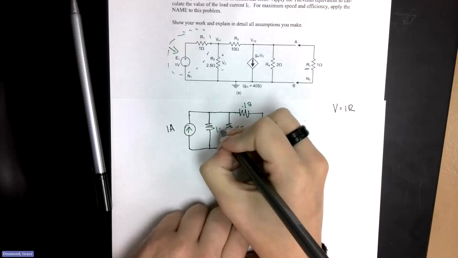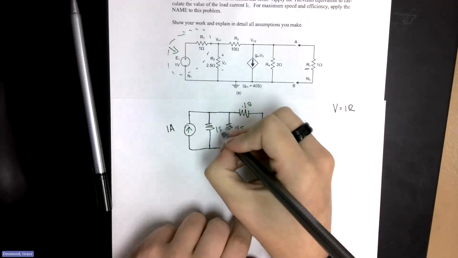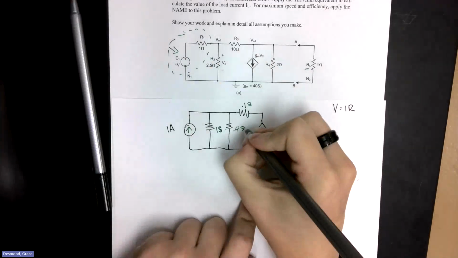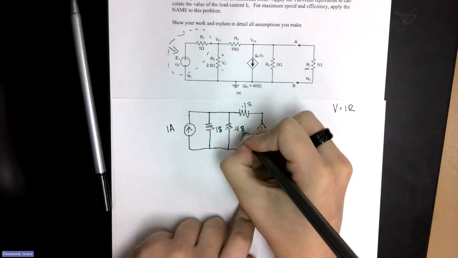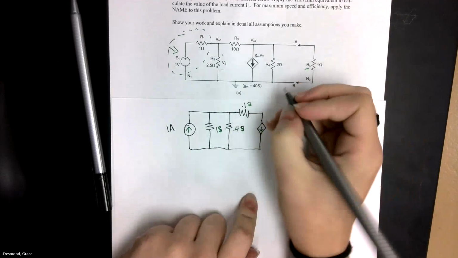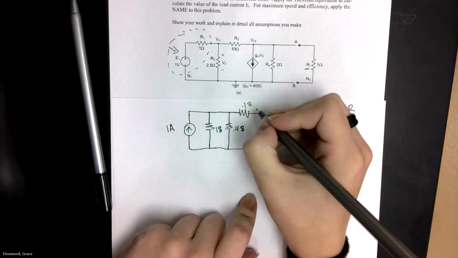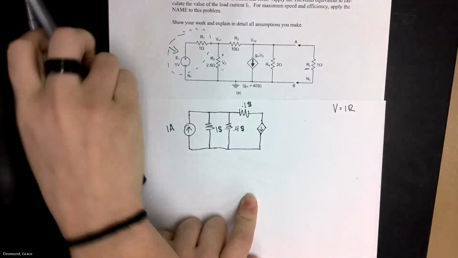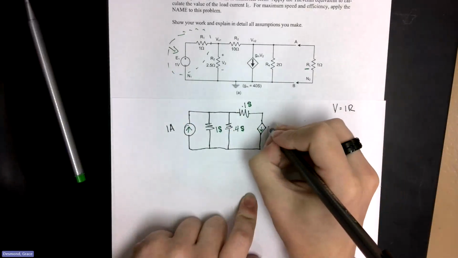It's hard writing S's, and you'll get to this in circuits too, writing S's that don't look like 5s. So these are all S. And then this is going to be GMV2.